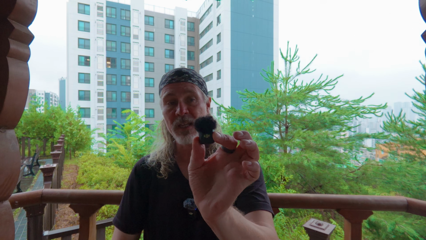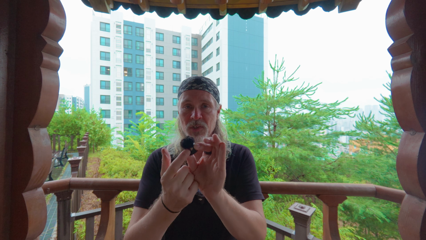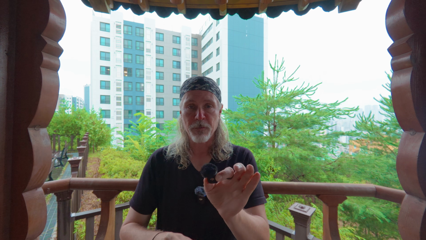Now, the Mic 3 is actually very similar in size to the Mic Mini, but the difference is in features. The Mic 3 has onboard recording. This does not. So when I'm recording a video using this mic, if the connection is lost between the mic and the camera, the transmitter here, and the receiver in the camera, I have no way to replace it, right?